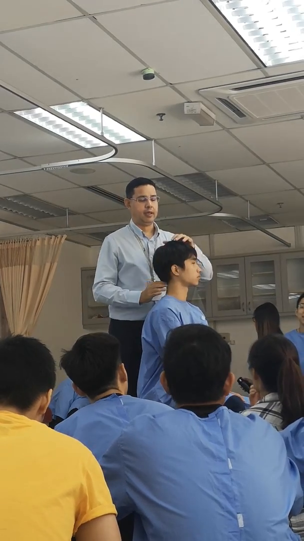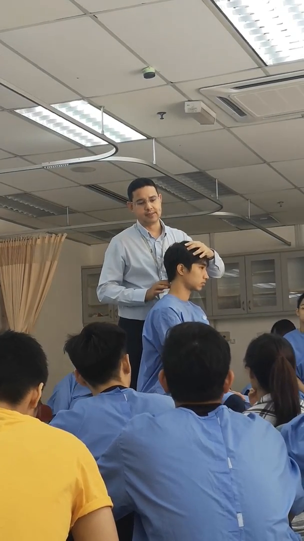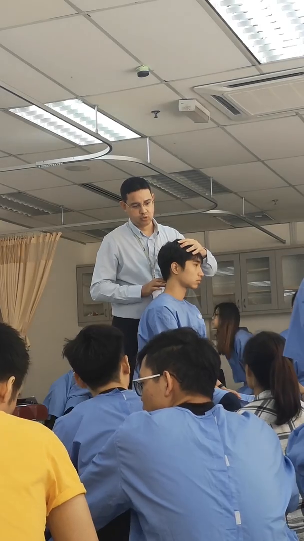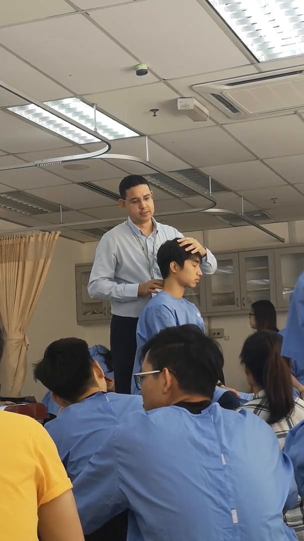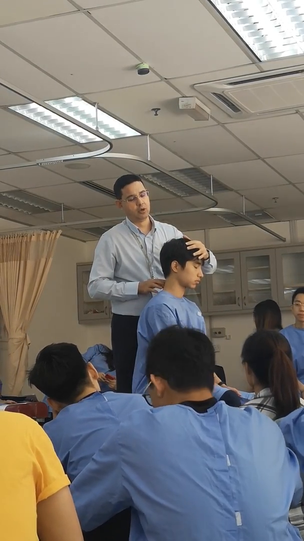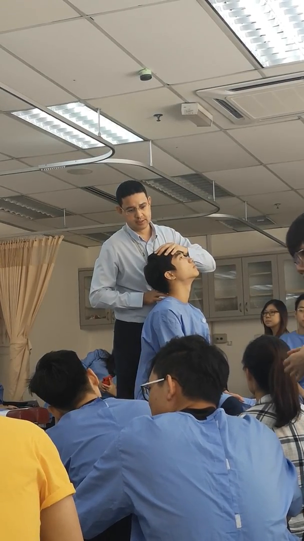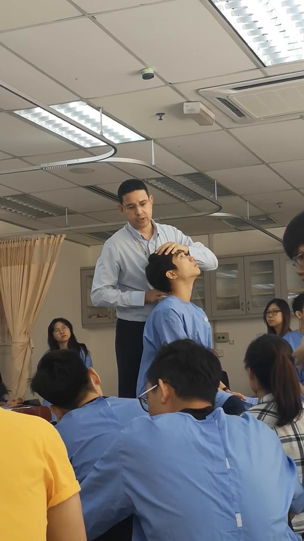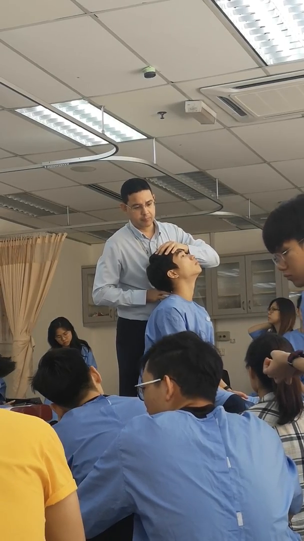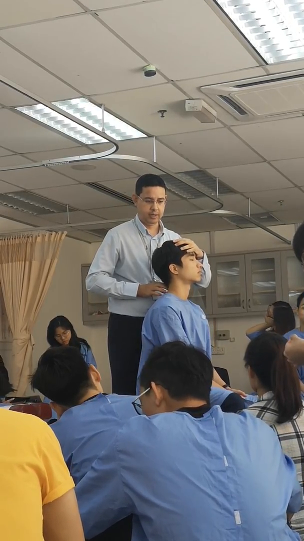If we are going between, let's say, C1 and C2, or C2 and C3, we're still going back, and now we're feeling what happens to the spinous process. When we reach the end of that normal range of motion, we can also apply additional force.